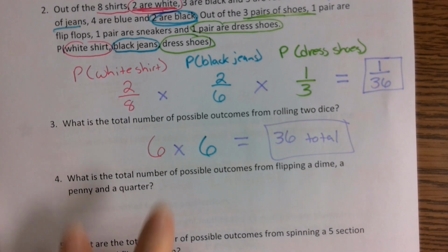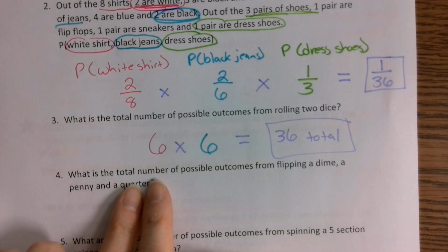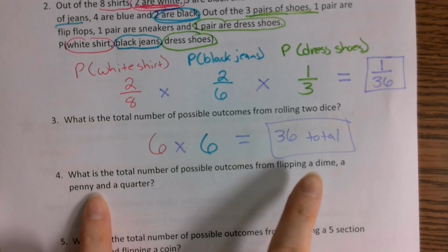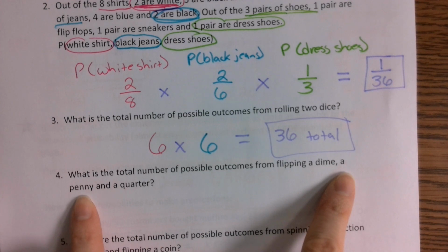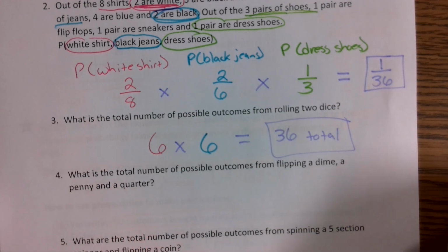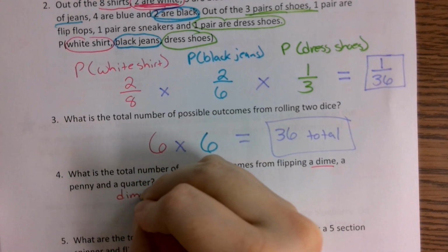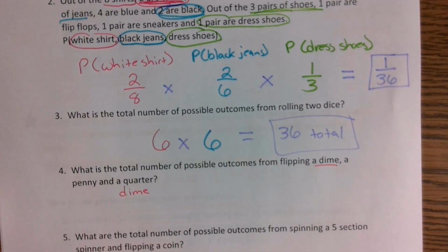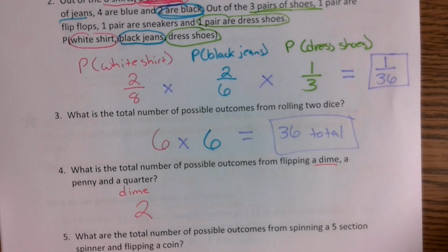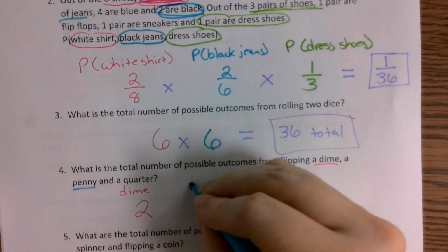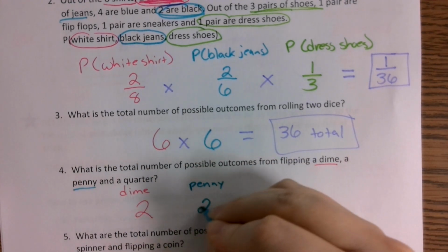Okay, problem 4. What are the total possible outcomes for flipping a dime, a penny, and a quarter? So let's focus on the dime. For a dime, how many outcomes does a dime have? 2. What about for a penny? How many outcomes does a penny have? 2.